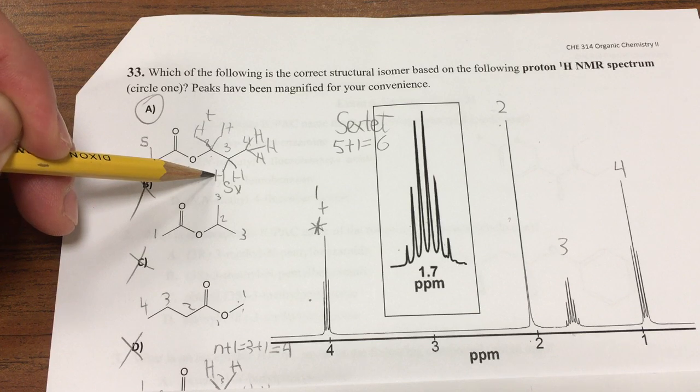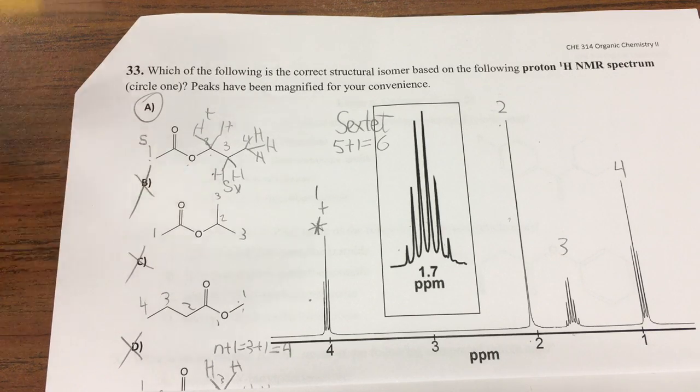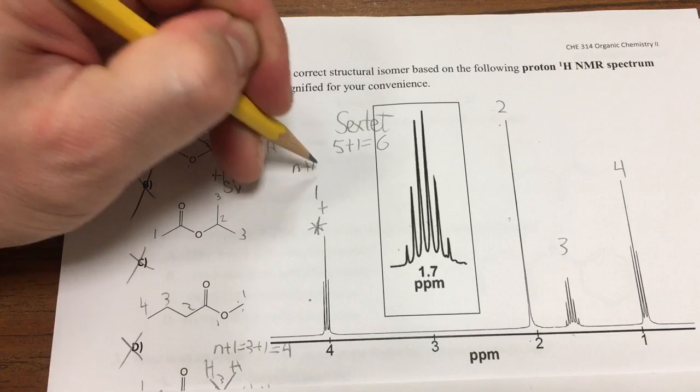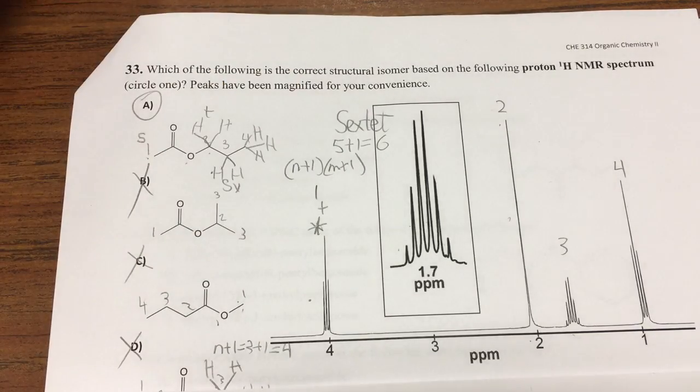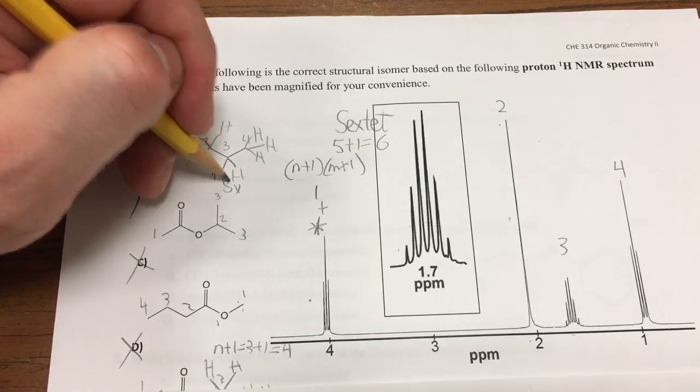Very rarely do you see that here on the ACS test or on your MCAT, PCAT, or whatever. That's fairly complex splitting. But in that case, the more complicated rule is this one here, right? That would be the mathematical formula. But this one, it was the simple rule. It boiled down to a sextet. But that is this one here.